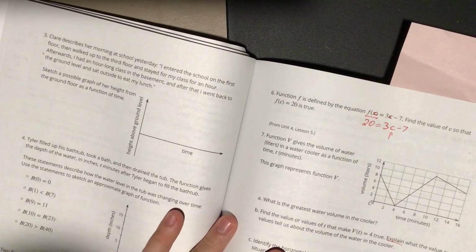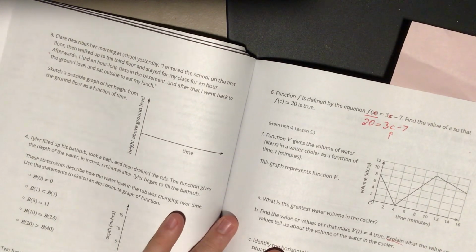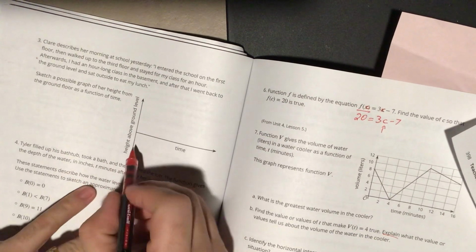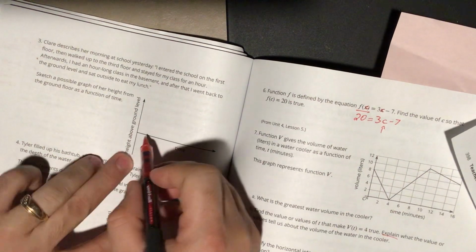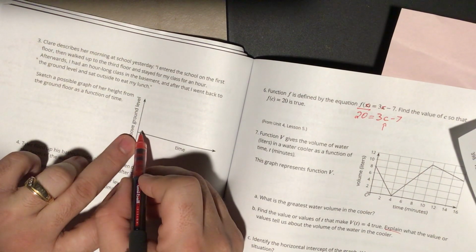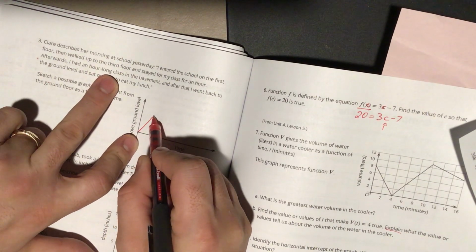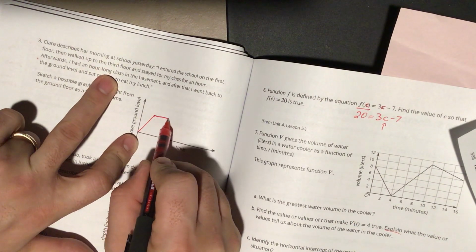Question 3. Sketch a possible graph of her height from the ground floor. So this is height above the ground or below the ground. So I entered the school on the first floor. I walked up to the 3rd floor, stayed in my class for a while.